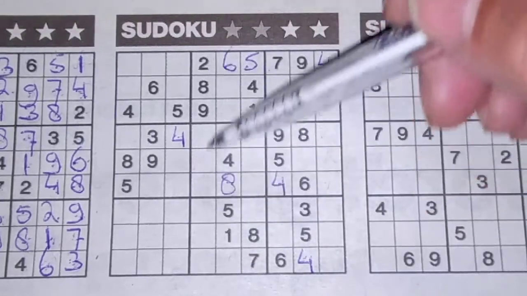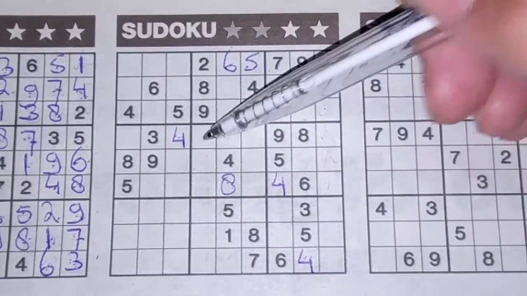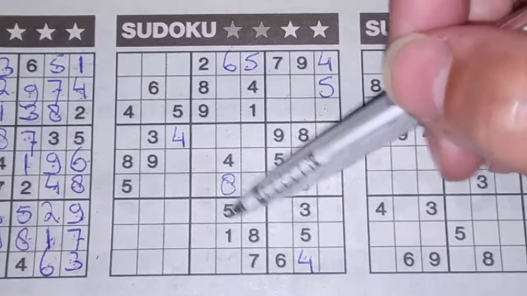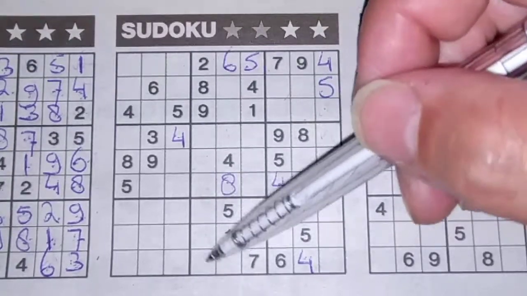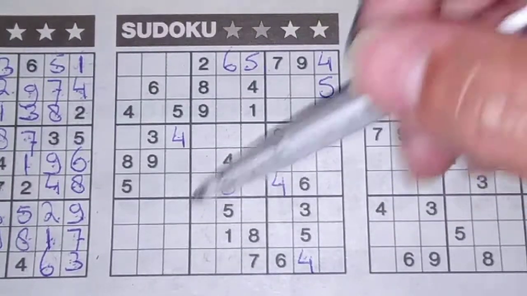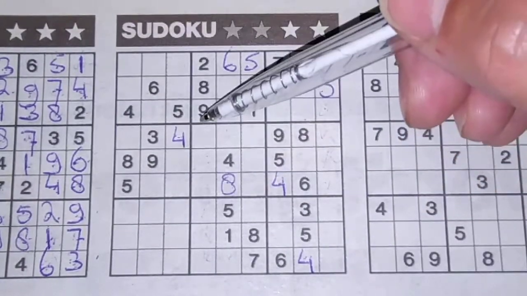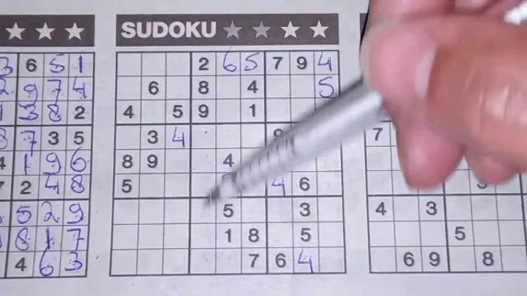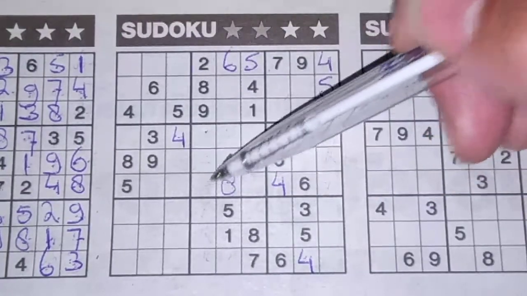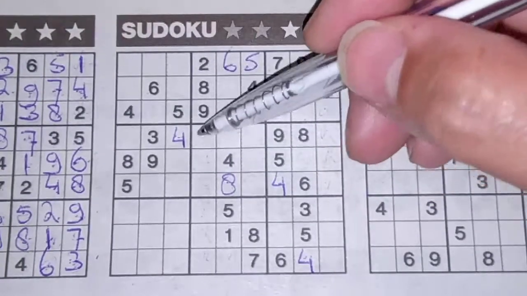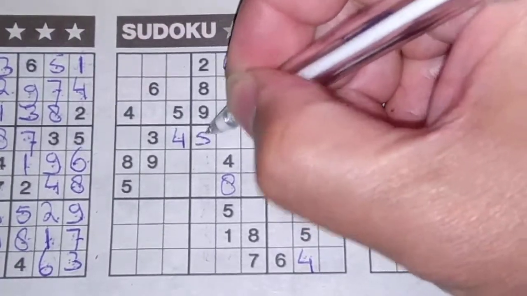In this column, we have 6 missing numbers. One of the missing numbers is a 5. We see here 5, so no 5 in these 3 boxes in this big square. So the 5 could be here, could be there, or here. In this column, we see here 5, no 5 there, here 5, no 5 there. The only place for the 5 should be there.